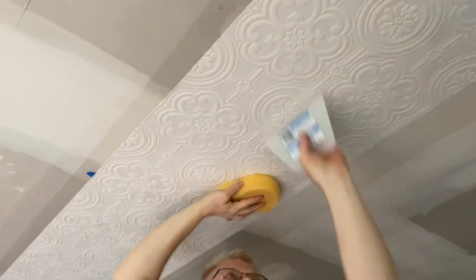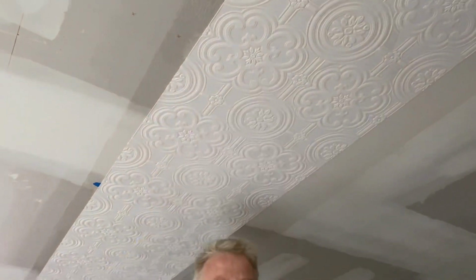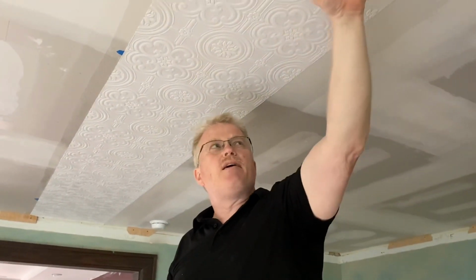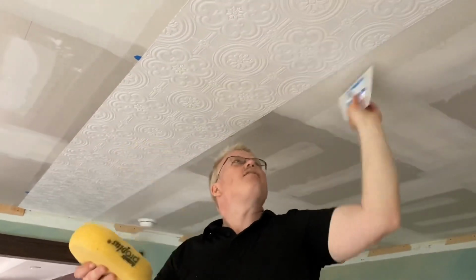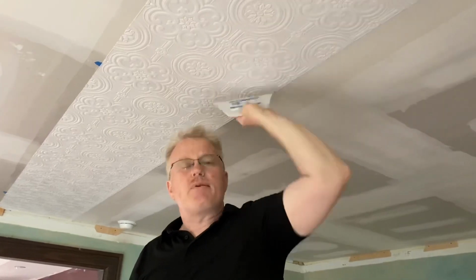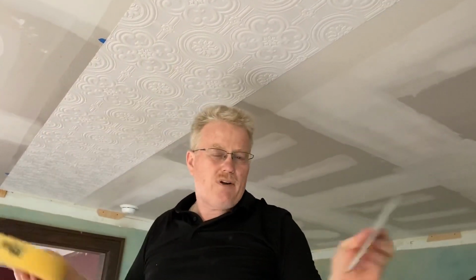The best way to do that is to smooth it out at 90-degree angles from the center toward the edge. You don't want to be pushing air pockets down the whole path of the drop. You want to push them out the side.